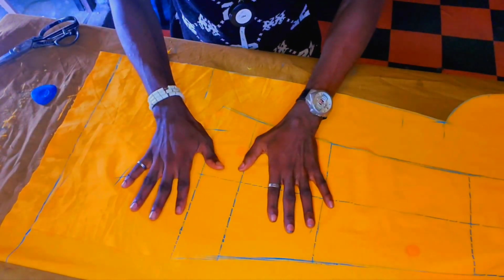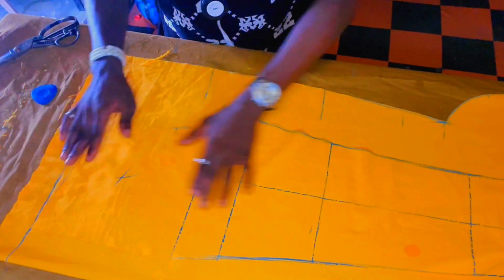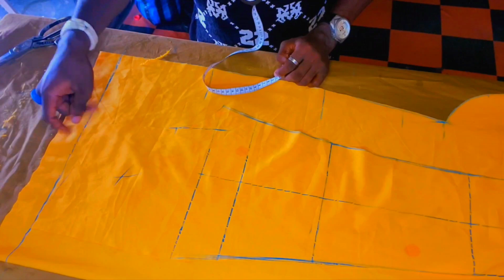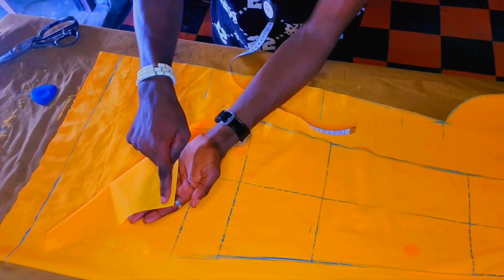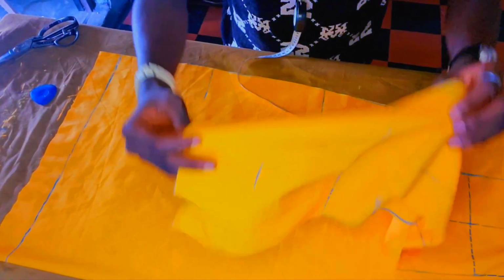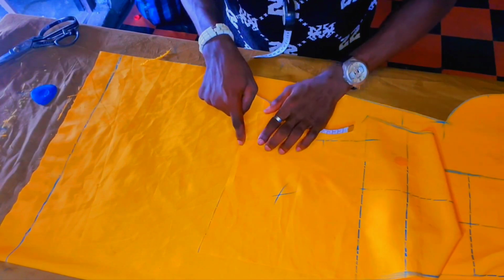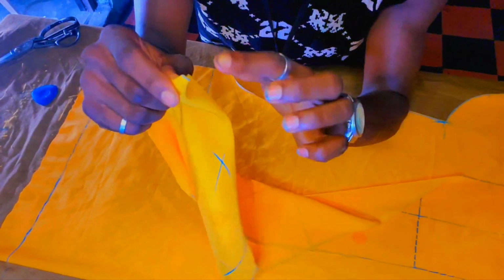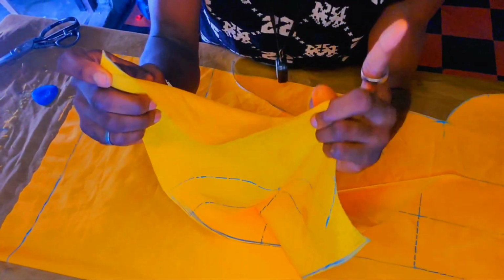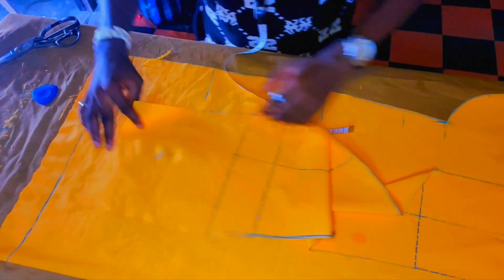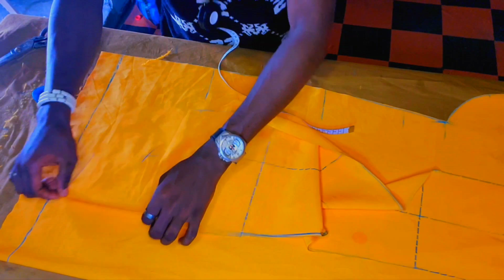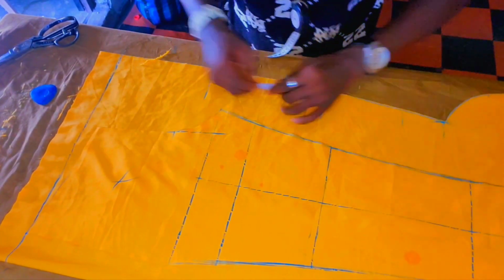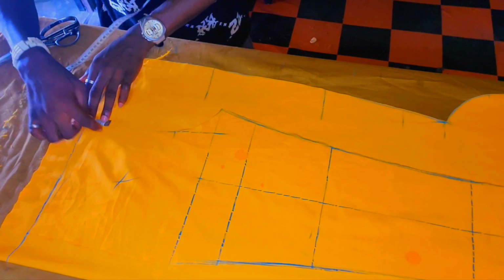So we'll place our front panel from that 2 inches you marked. Mind you, we slanted the front piece. Look at it very well. We slanted it by 1 inch. So we are going to bring out that 1 inch here. When we place it like this, we'll make sure that we have that 1 inch subtracted.